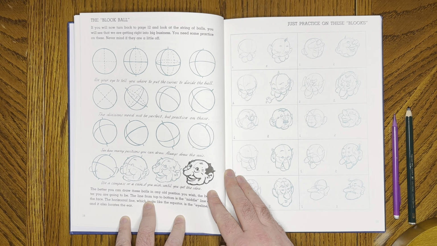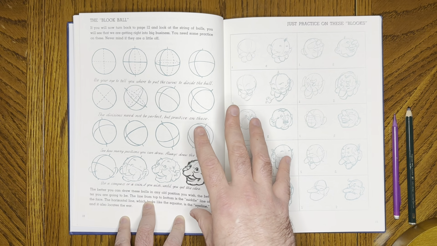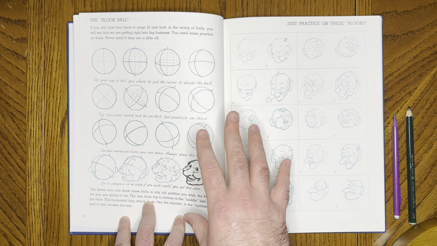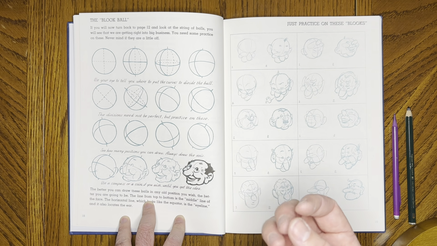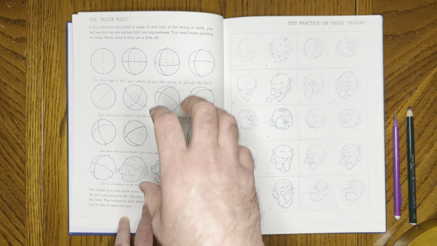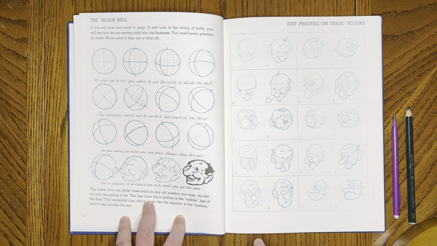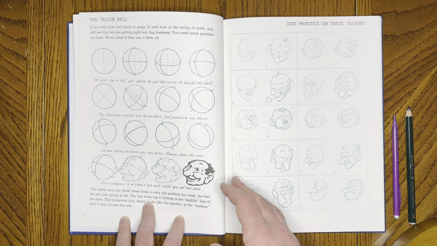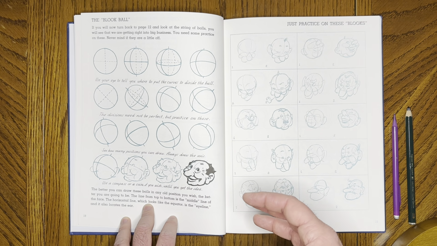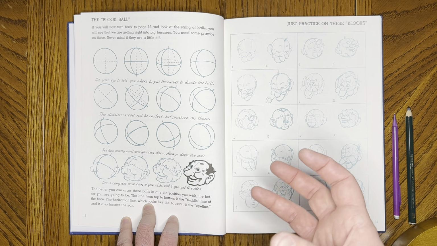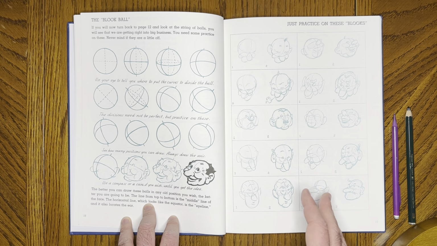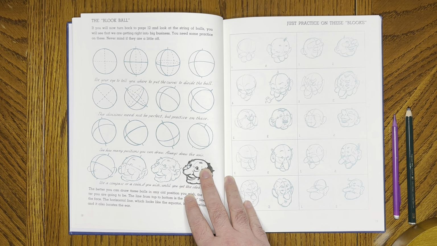And I can't think of any other illustrator that can represent so well how to construct a face by starting with a sphere. And what he's doing is advancing upon it. In the beginning, we had spheres that were more lopsided and strange, but now we're advancing a little bit and we're understanding. He calls this the Blook ball.